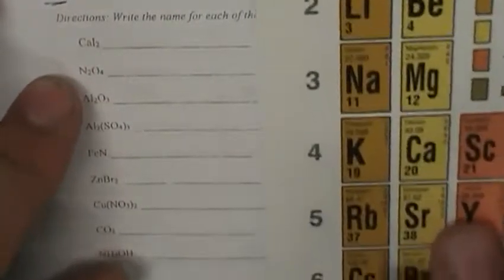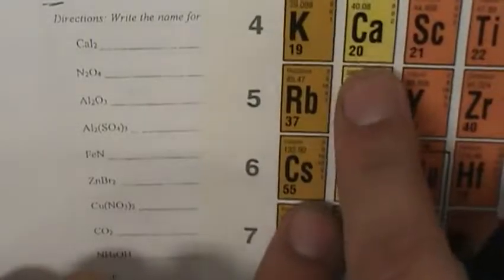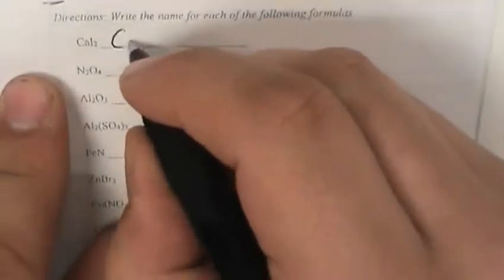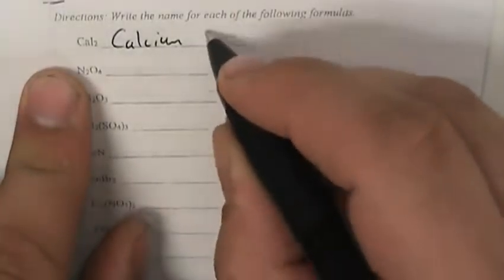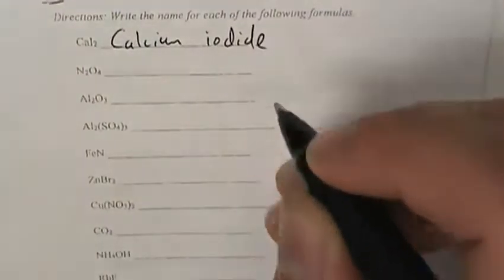CaI2, we start by identifying the metal in this, which is calcium. So we write the name calcium. And then iodine, we change to iodide. Good.